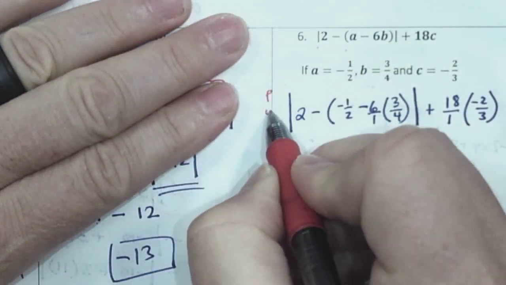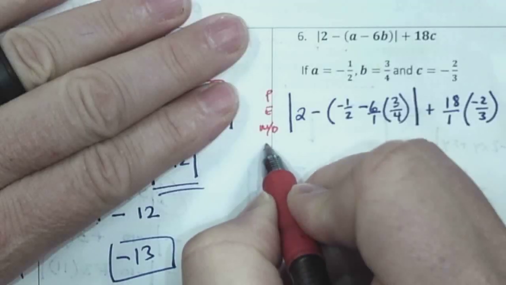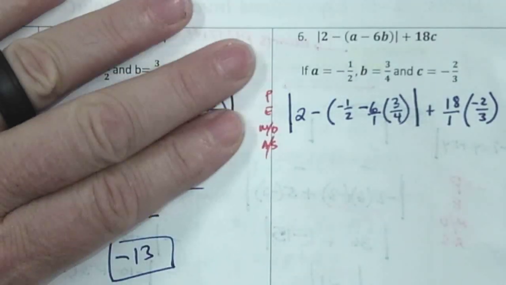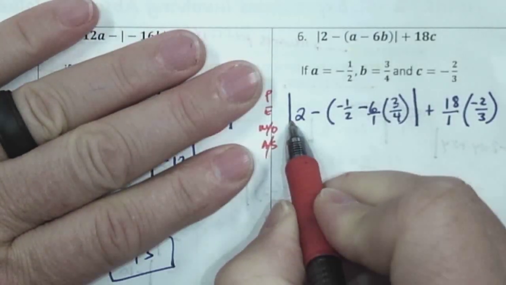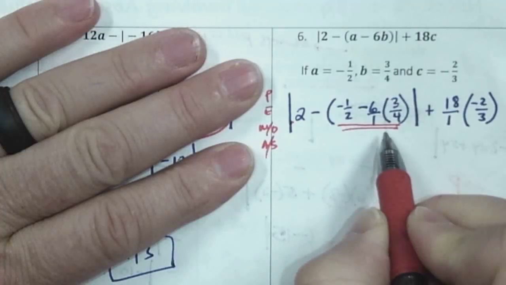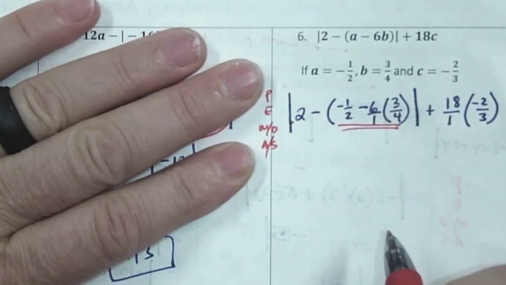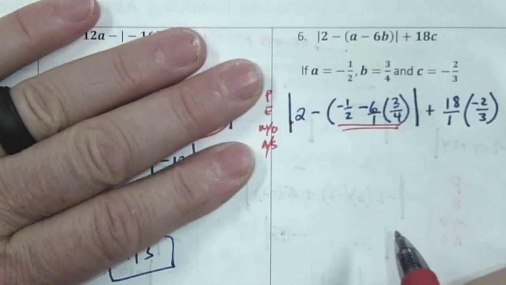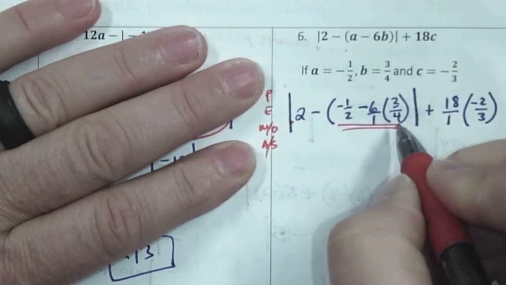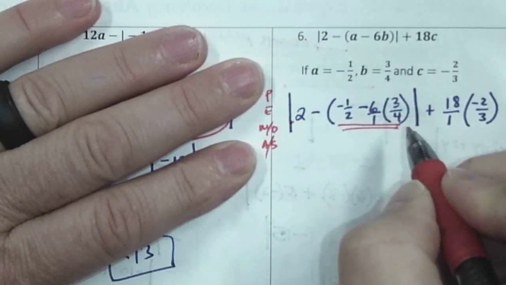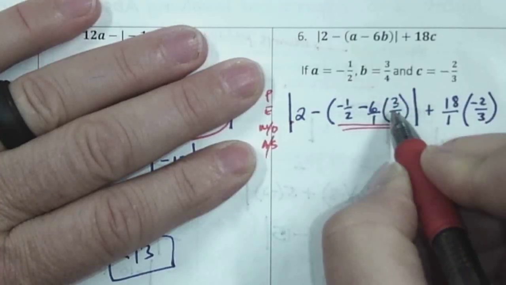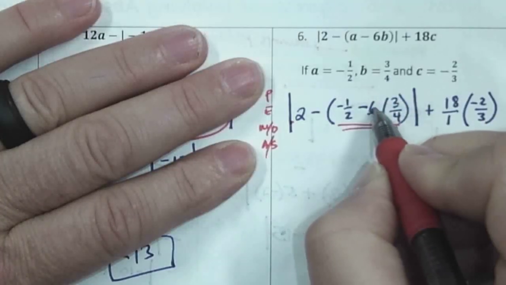Okay, so we're doing parentheses, exponents, multiply, divide, add, subtract. Parentheses and absolute value are in the same family, so we do the absolute value part inside first, and we do this part first, meaning we're going to multiply. Okay, this gets to be a mess. 4 and 6 don't go into each other, but 2 does. But we'll take care of that later. 4 does not go into 6.